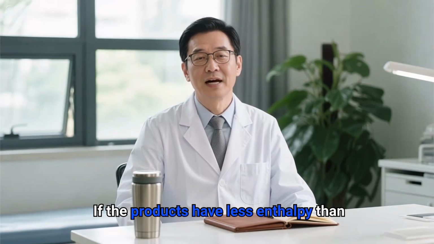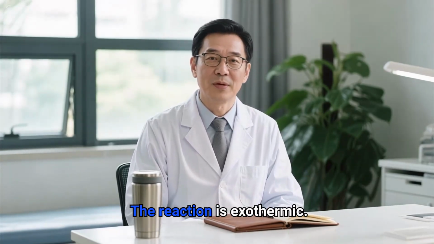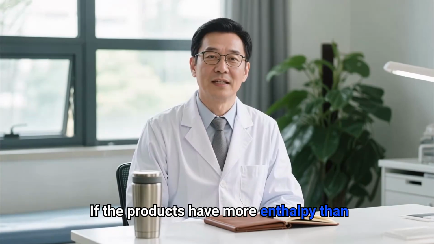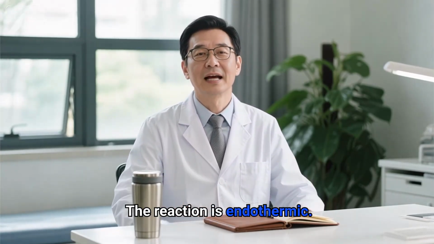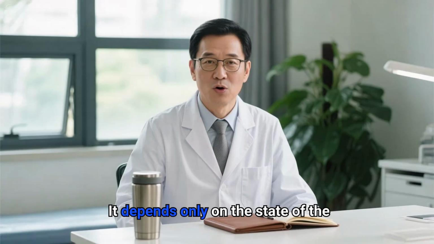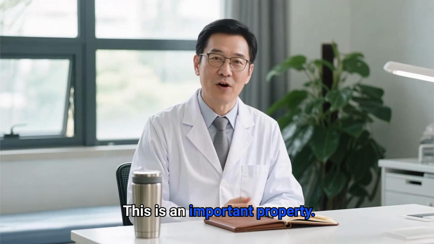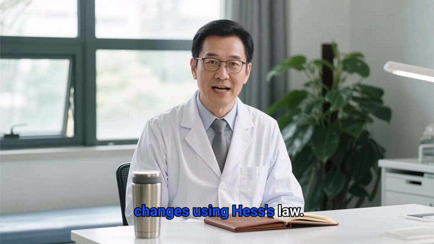If the products have less enthalpy than the reactants, delta H is negative. The reaction is exothermic. If the products have more enthalpy than the reactants, delta H is positive. The reaction is endothermic. Enthalpy is a state function. It depends only on the state of the system. It does not depend on the path taken. This is an important property. It allows us to calculate enthalpy changes using Hess's law.